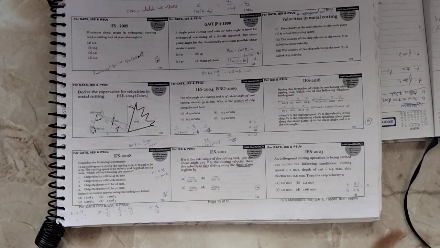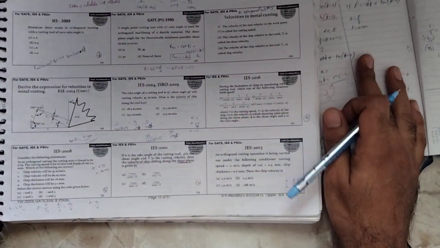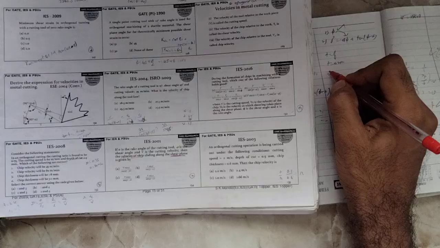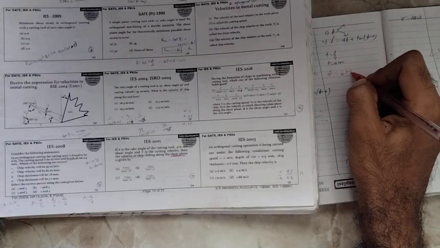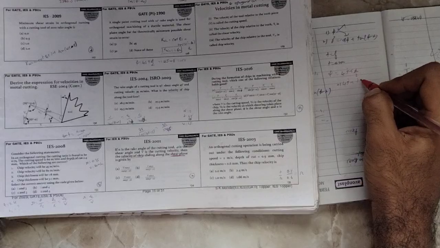This is how we can calculate. So this is the formula: shear angle equals 45 degrees plus alpha divided by 2. 45 degrees plus alpha, which is 12 divided by 2, so 51 degrees. So at this 51, the shear angle will be the minimum. Okay, I think you got the point.